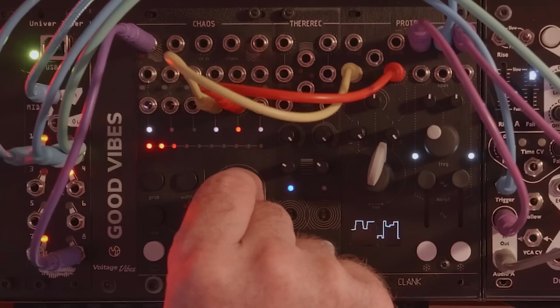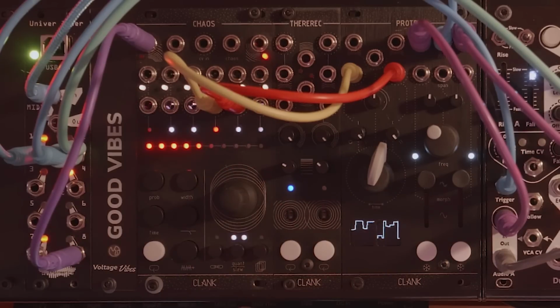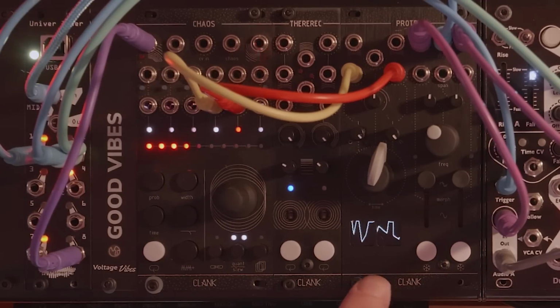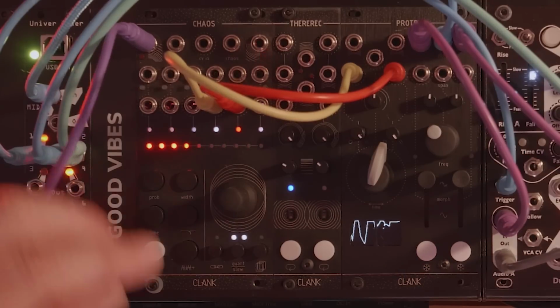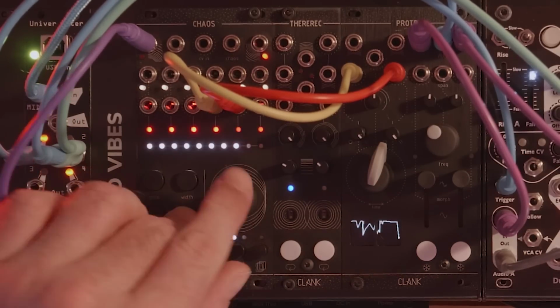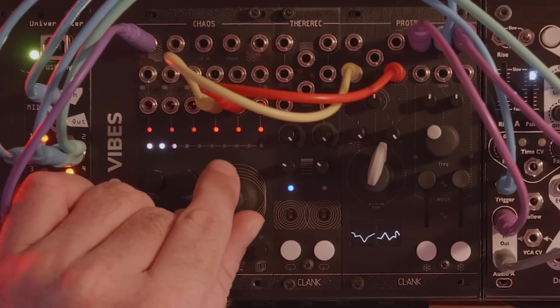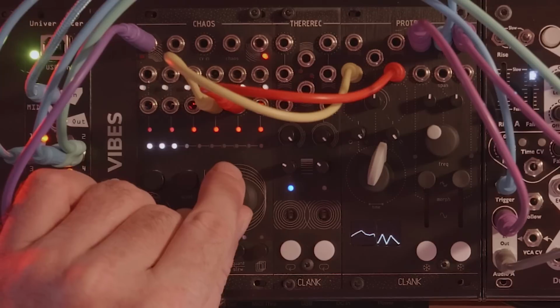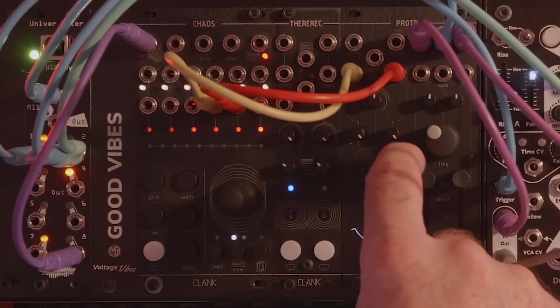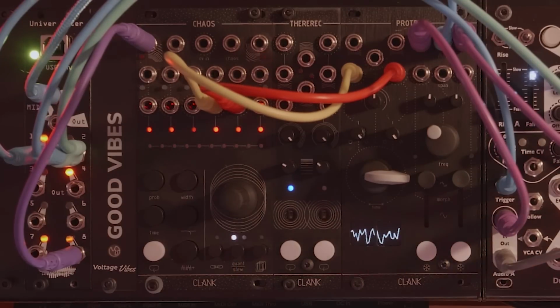Now the other cool thing we can do with this is slew these outputs. So I'm going to turn slew on. And now if I unfreeze these, you can see that we're getting these slewed outputs. And what I'm going to do is take the voltage ceiling down so that we don't clip like this. And now we're going to get more like sawtooth pulse width modulation, which I think is pretty cool. So before we were hitting the ceiling, now we're slewing between those things.